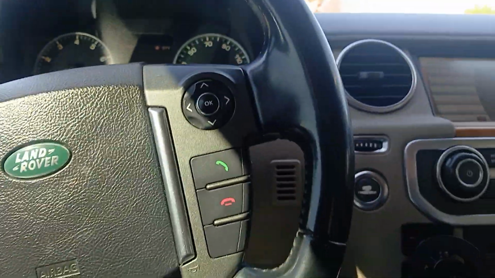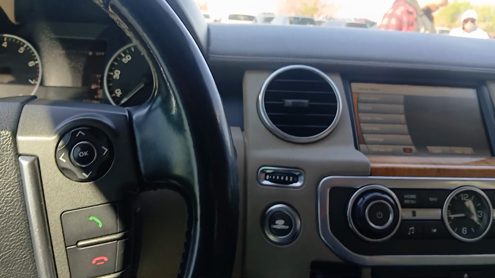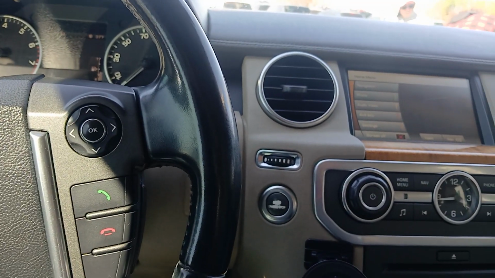I'm in a 2011 Land Rover LR4, and today I'm going to show you how to adjust your display language settings between English and a whole list of other languages.